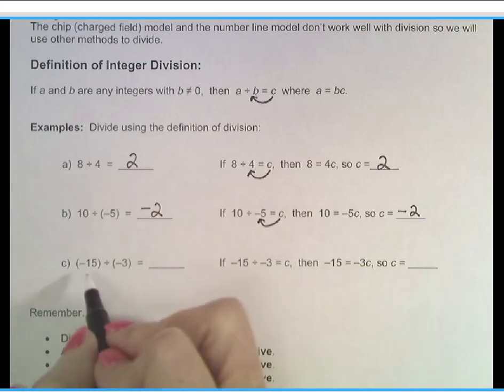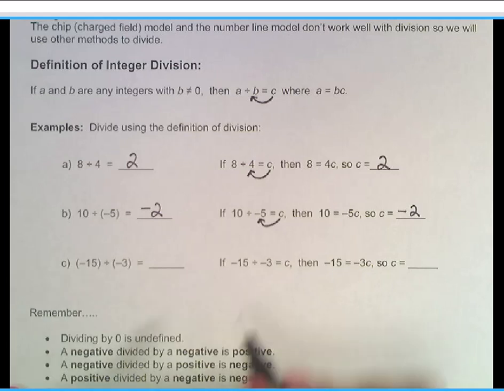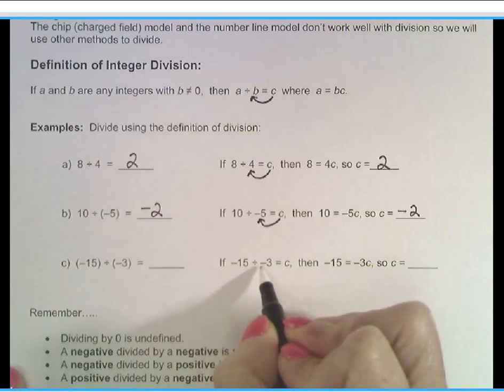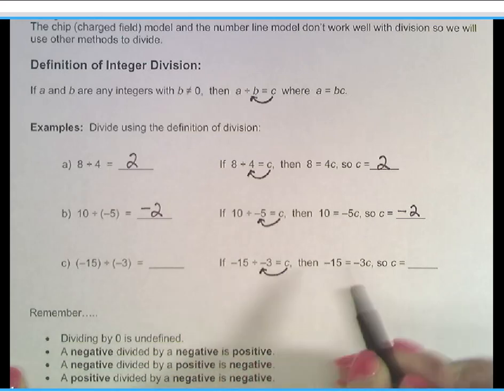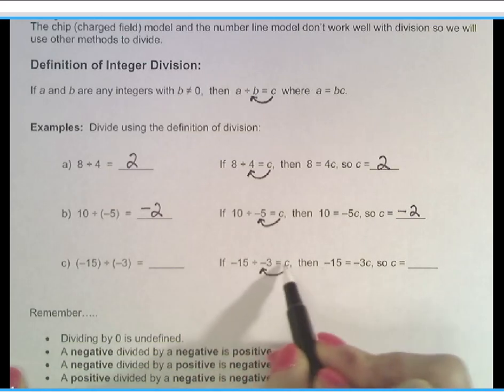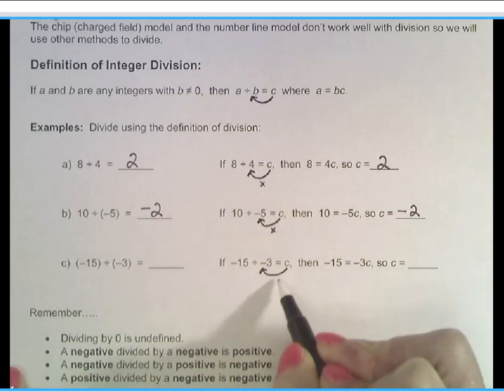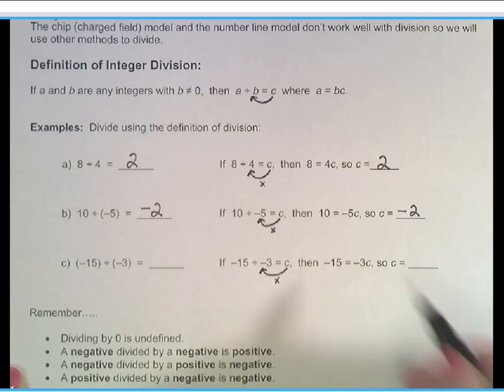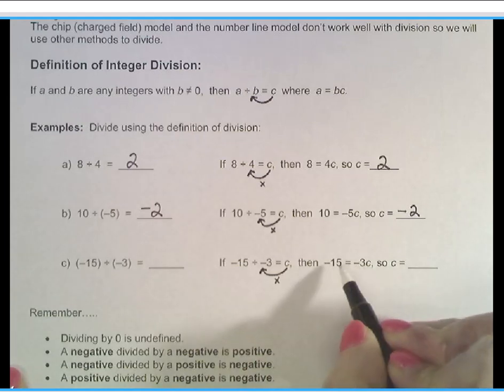One more. Negative 15 divided by negative 3. We say negative 15 divided by negative 3 is some mystery number, and then I'm going to think of it backwards. Negative 15 is negative 3 times c. We're going to multiply these together. That's been the idea: change all these to multiplication. So what number would you multiply 3 by to get 15?